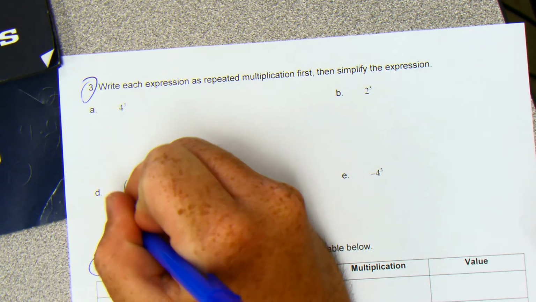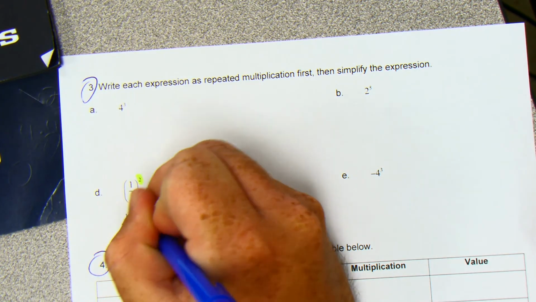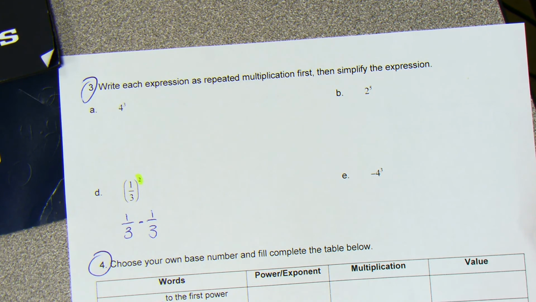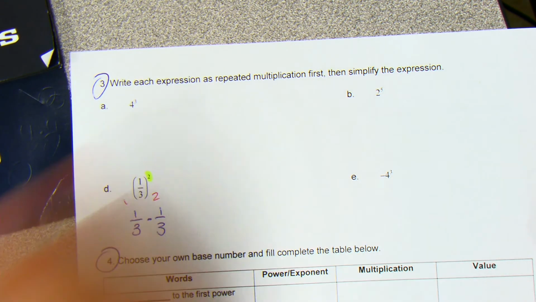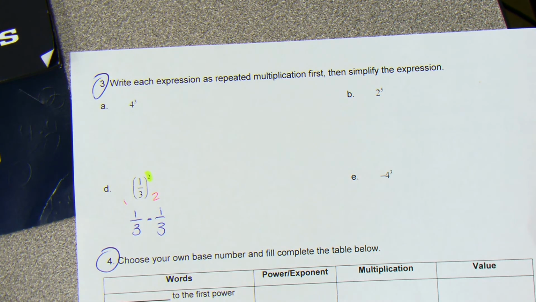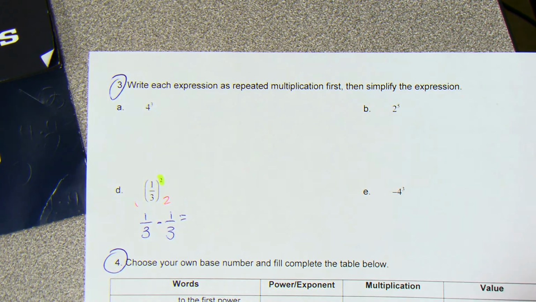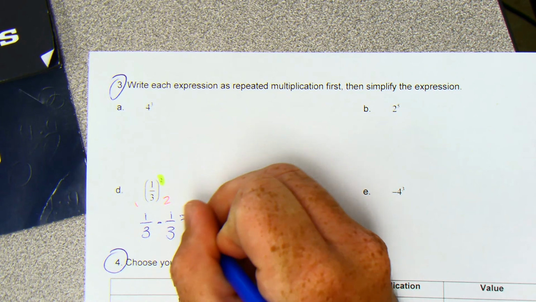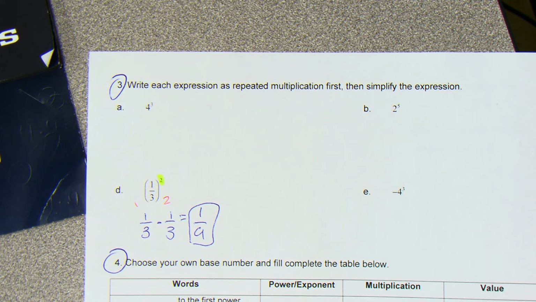It is only twice. So I'm going to write that out. It's going to be 1/3 times 1/3. Then I just multiply straight across. This is my first 1/3, and that's my second 1/3, because my exponent is 2. So 1 times 1 is 1, and 3 times 3 is 9. So my final answer for this problem would be 1/9.